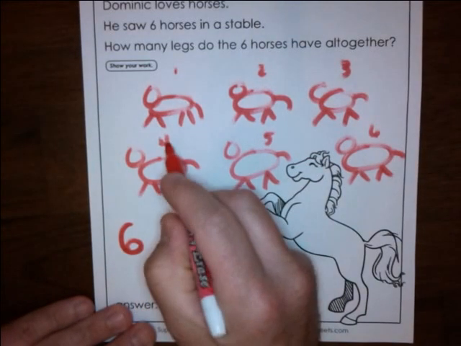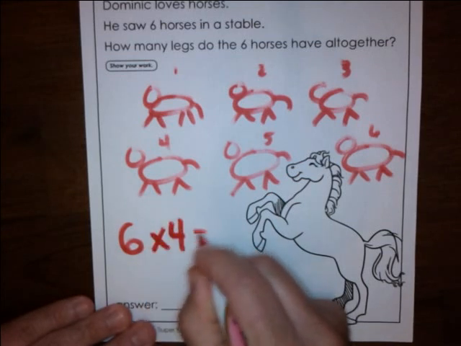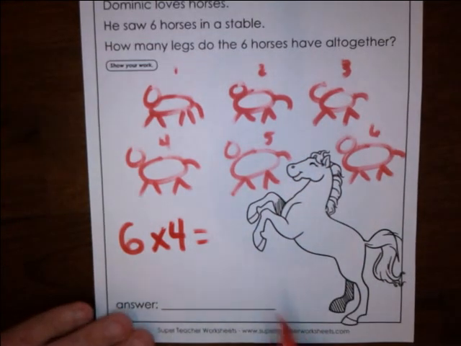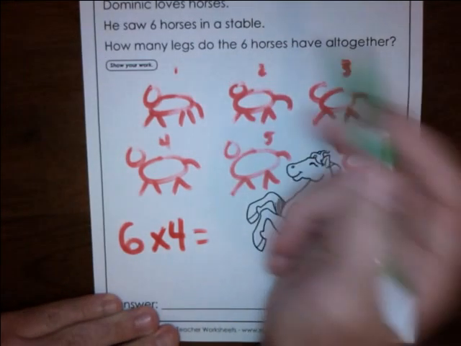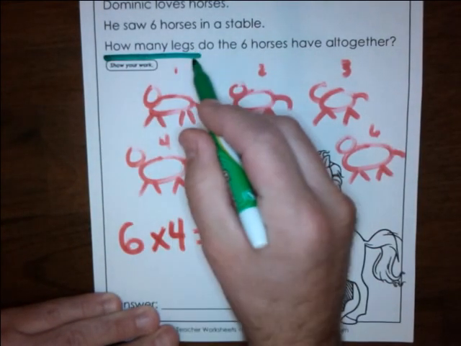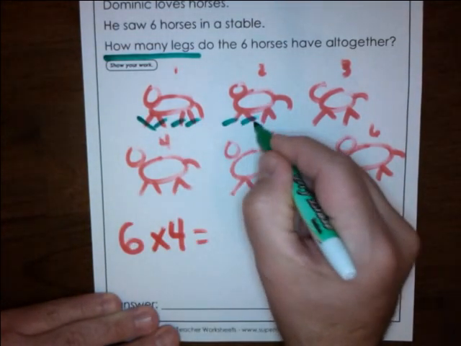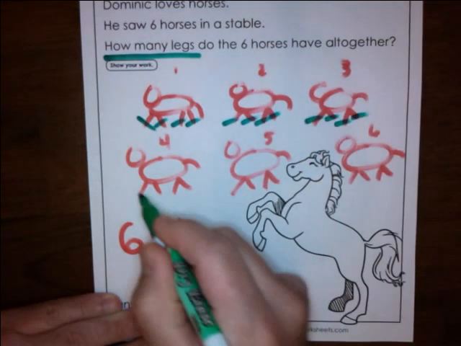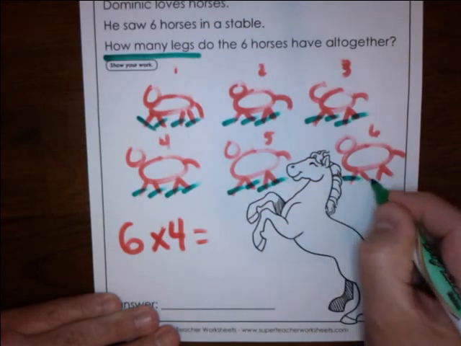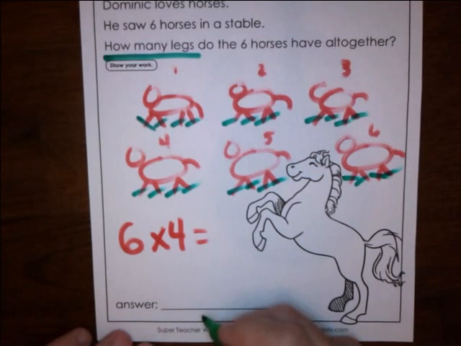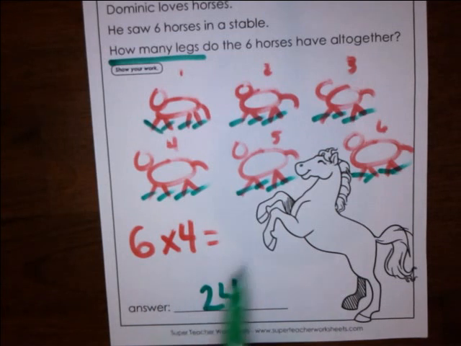How many legs do they have? They have 4. 6 horses, each horse has 4 legs. Let's go ahead and do the math. I'm going to switch over just so you can see. All I'm doing here is, they said how many legs, so I need to count my legs. 1, 2, 3, 4, 5, 6, 7, 8, 9, 10, 11, 12, 13, 14, 15, 16, 17, 18, 19, 20, 21, 22, 23, 24. 6 times 4 equals 24.